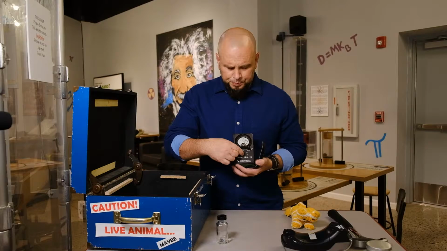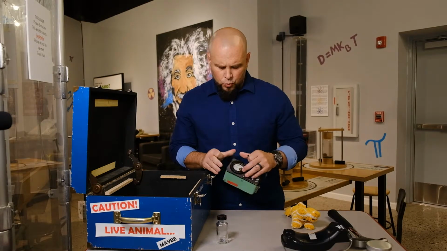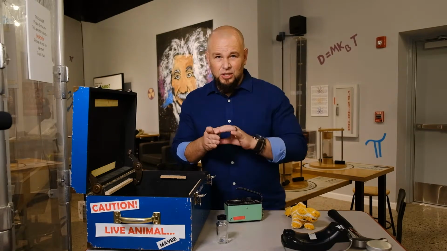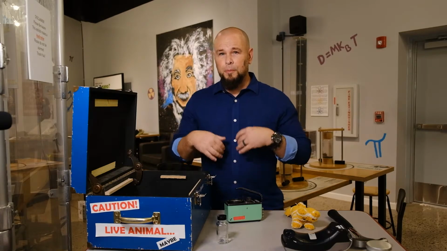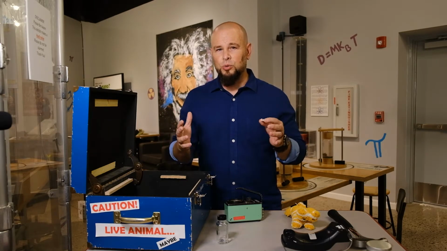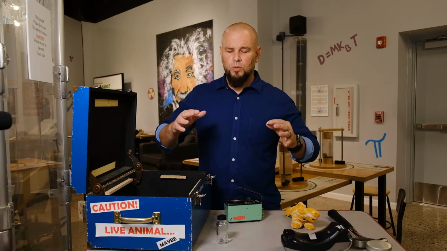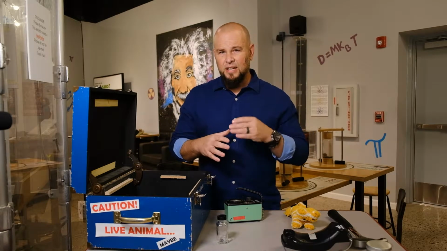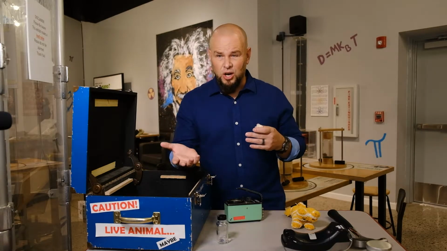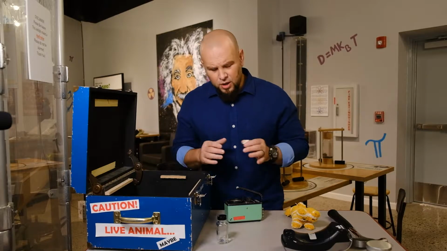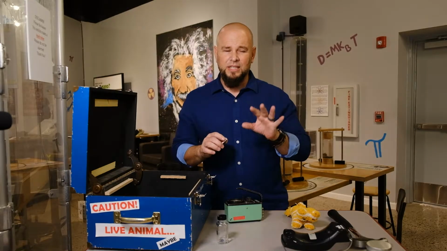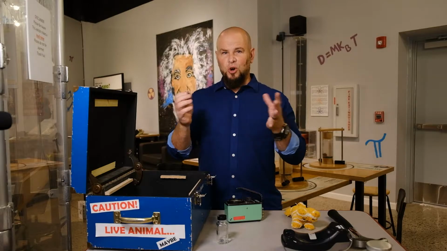So we've got our Geiger counter and our N13, and these are the things that Schrödinger proposed to determine if something has in fact decayed or has not, or how do we know? What we're going to do is emulate that scenario.